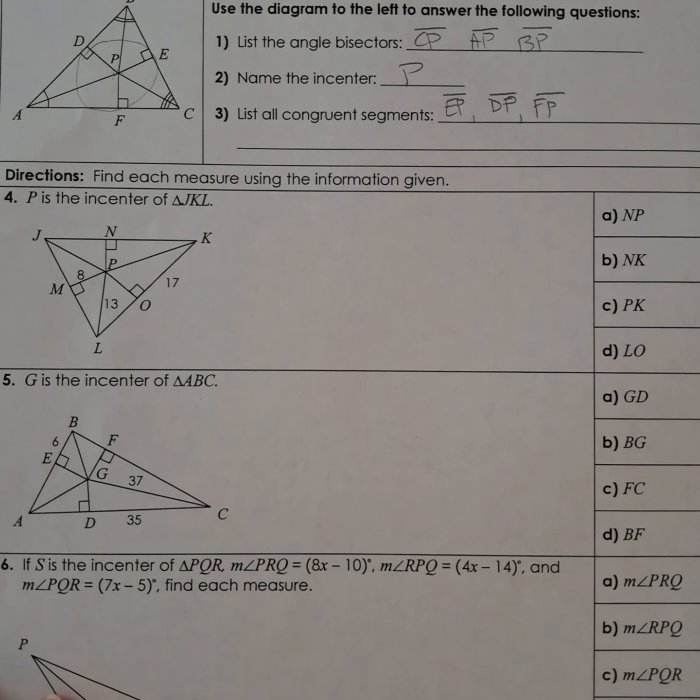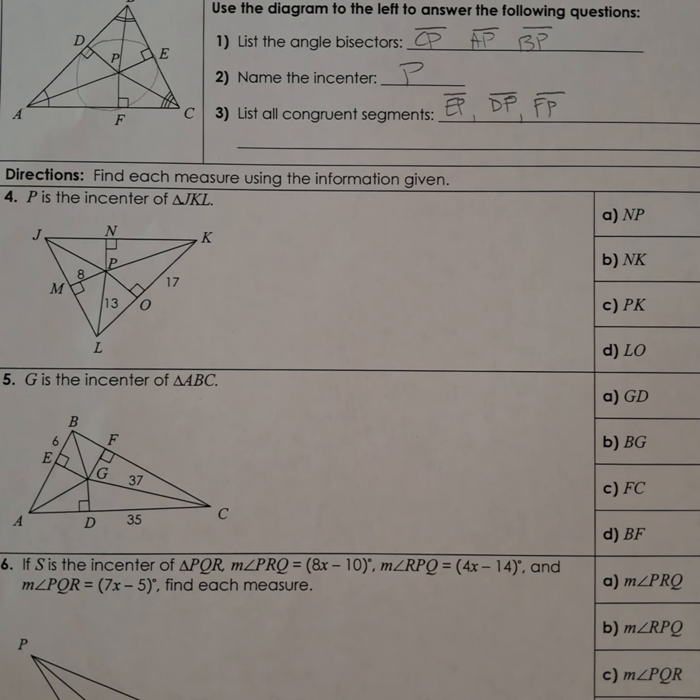Number 4. It says P is the incenter. That means I have 3 angle bisectors, and they want me to find several things. They are not angles on number 4. They are sides, which means I'm probably going to be doing quite a few Pythagorean theorems here.